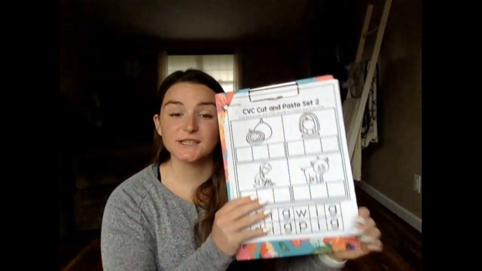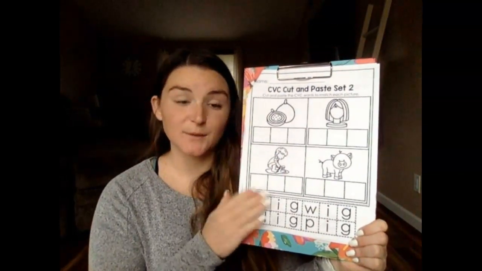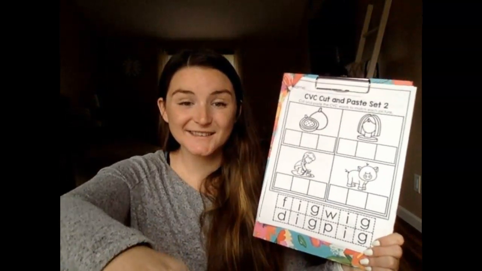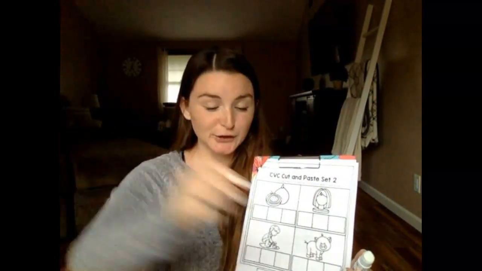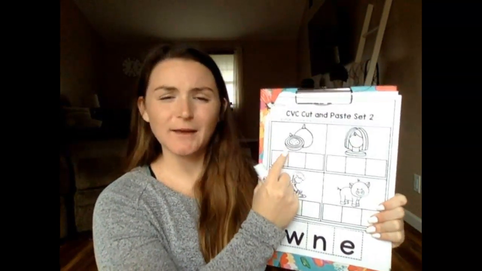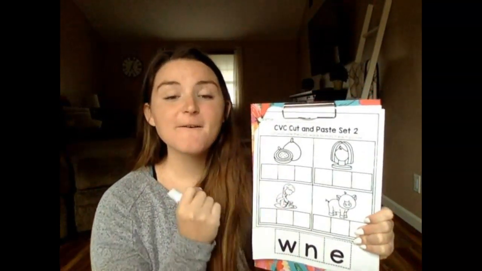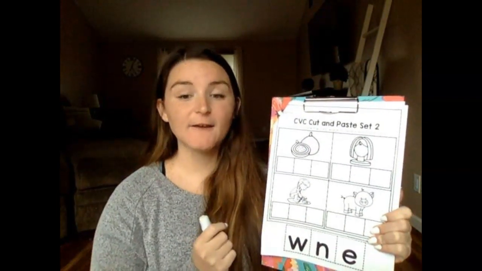Now on the next page, you need to cut and paste the letters to spell the word. So I'm going to go ahead and cut out my letters. Remember, always put your name at the top, and we're going to glue our letters to spell the word. This first one, you may not know. It's a fig. F-I-G. What letter would be at the beginning? F. Good. So you're going to glue your F. Remember, just a dot, not a lot.